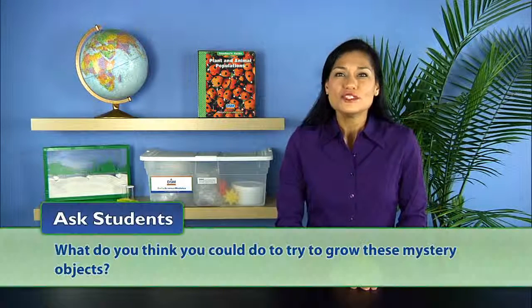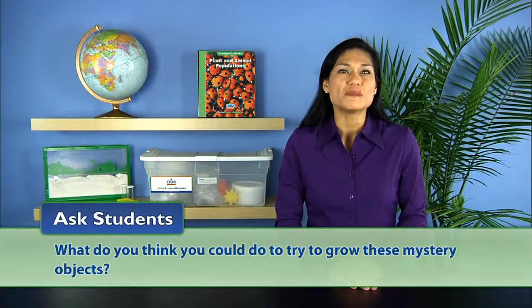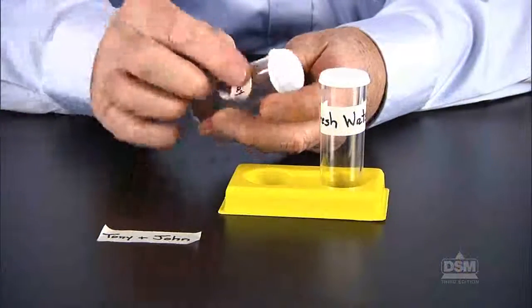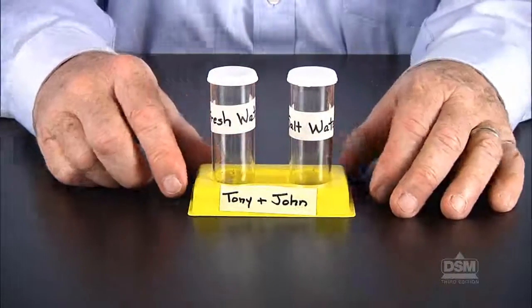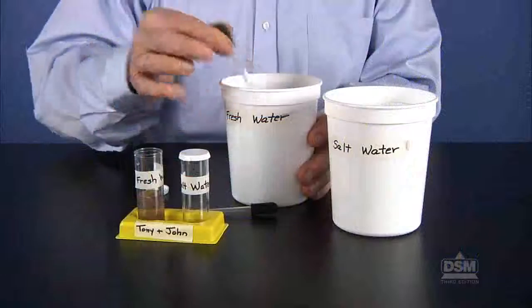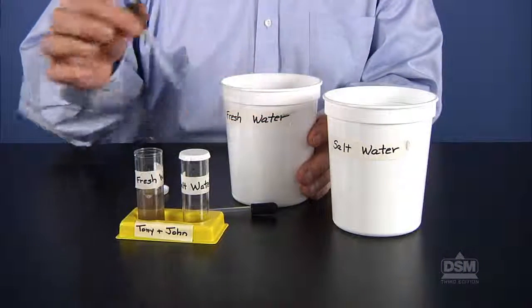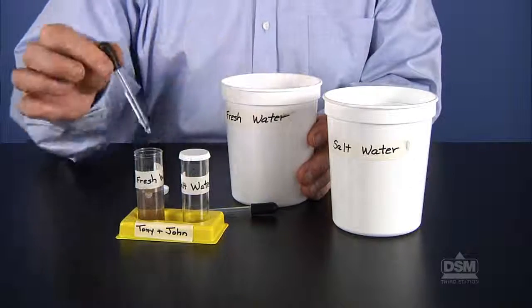Then ask, what do you think you could do to try to grow these mystery objects? Lead students to suggest placing some of the objects in fresh water and some in salt water. Be sure students understand that they need to experiment with both kinds of water. Next, have students label 1 vial fresh, the other vial salt, and their vial holder with their team members' names. Then tell students to carefully remove the caps from the vials and fill one of the vials 3/4 full of salt water and the other vial 3/4 full of fresh water.